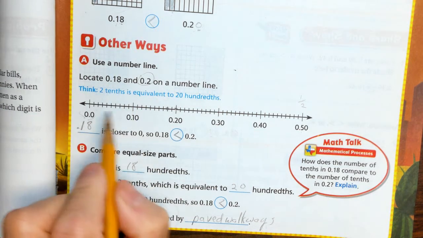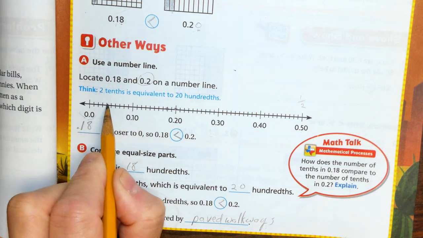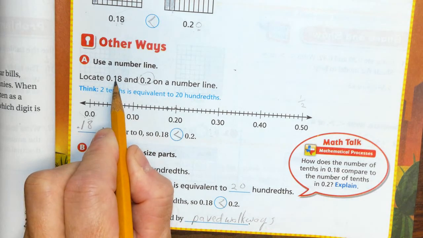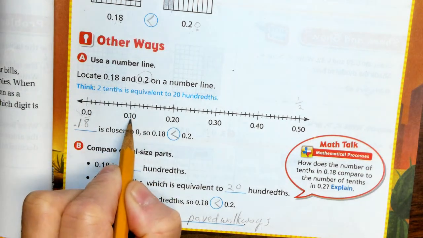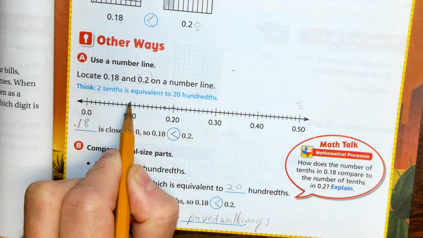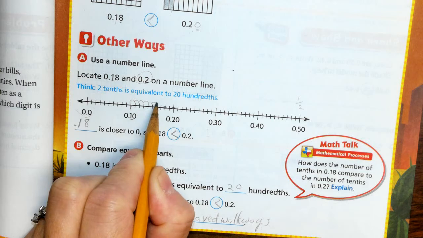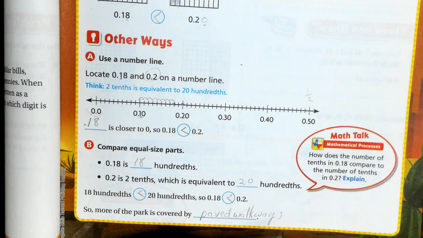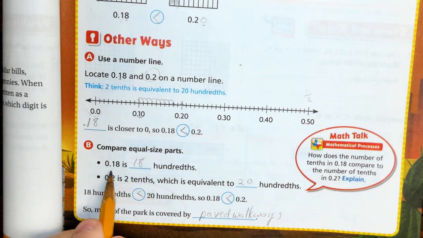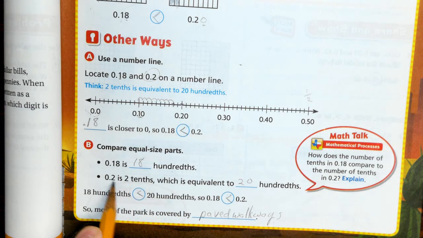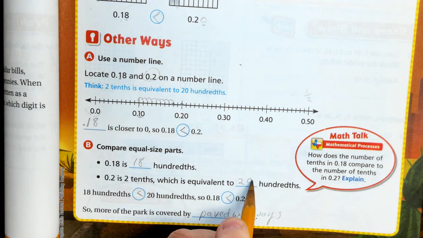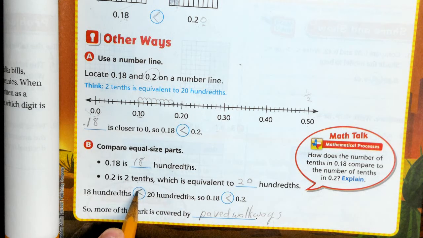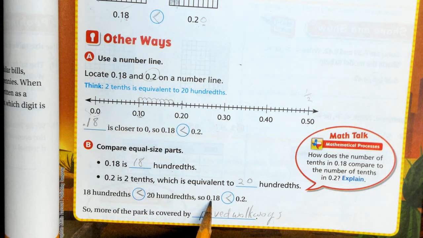18 hundredths. So I can count 18 marks, or I can look. 18 has 1/10, so I can start here at the 10th place, and then I can count 8 more. And it gets us to this dot, which is the 18 hundredths place. So 0.18 is 18 hundredths. 2/10 is equivalent to 20 hundredths. Well, 18 hundredths is less than 20 hundredths, so 0.18 is less than 0.2.